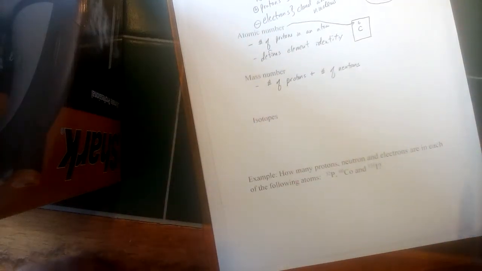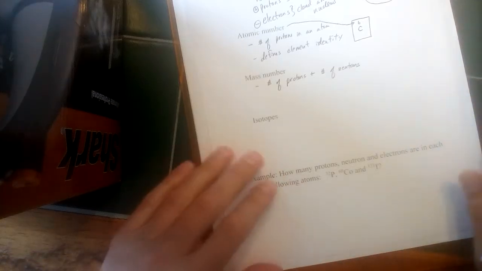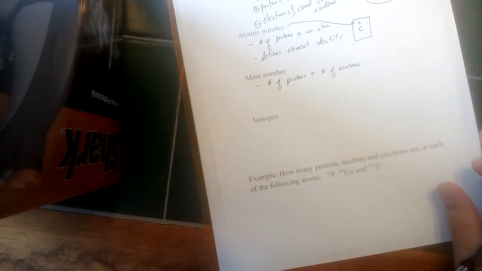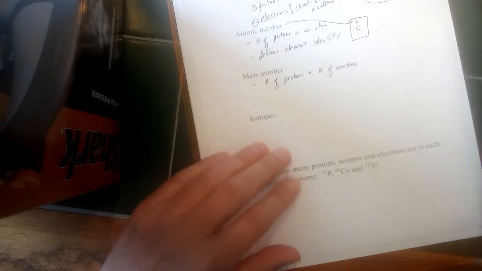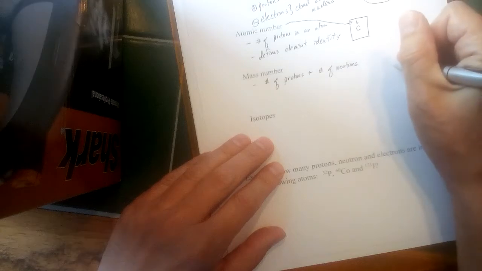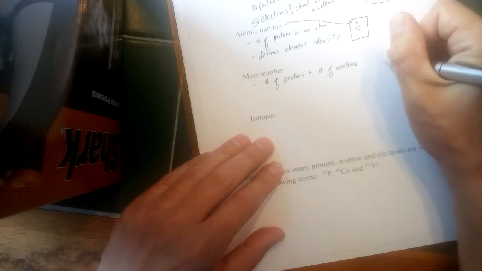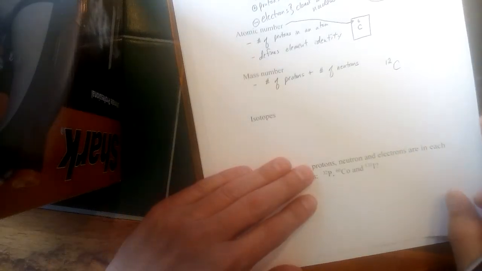Now, the mass number doesn't directly appear on the periodic table. If we want to know the mass number, we either have to figure it out from other components of information, or we have to be given it when a particular atom is being described. And the way the mass number is shown is as a superscript located before the element symbol.